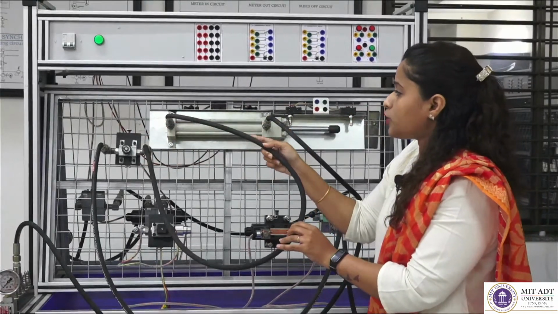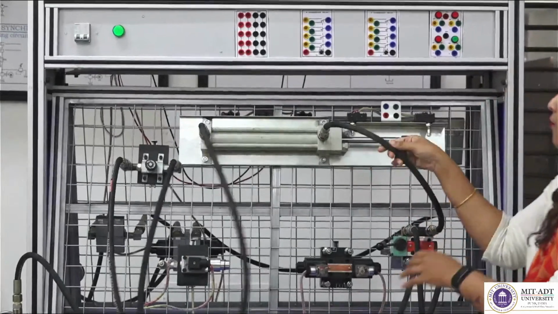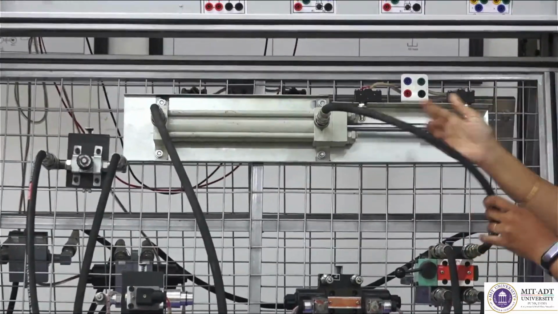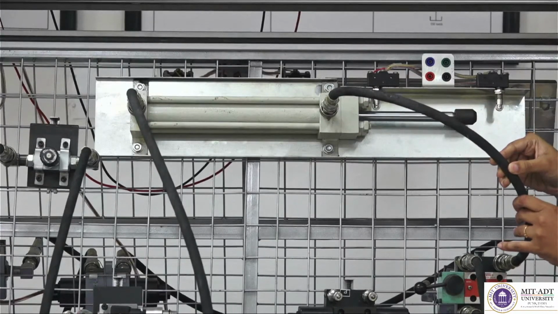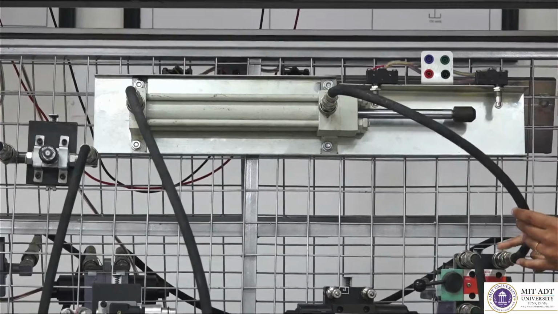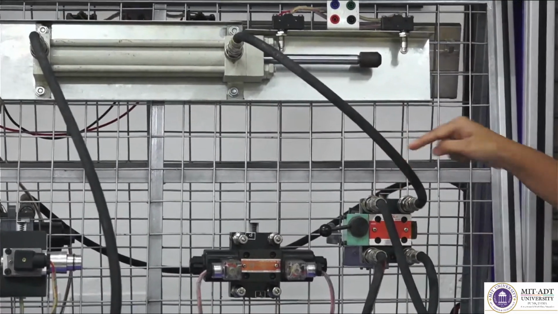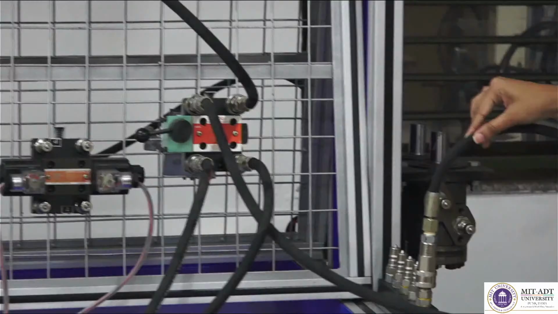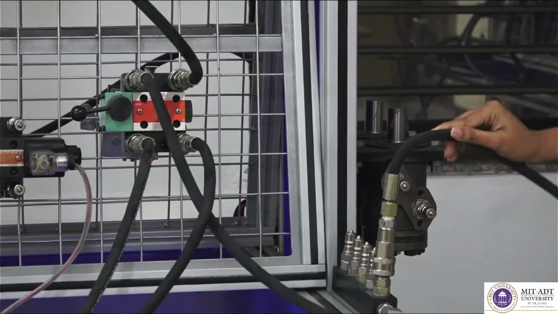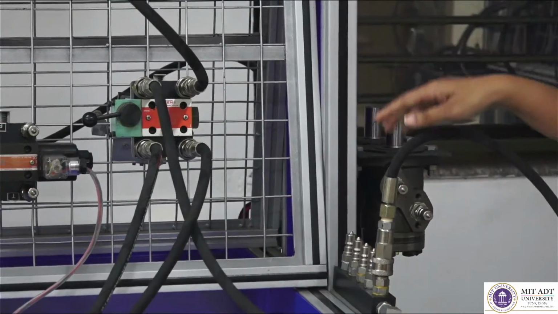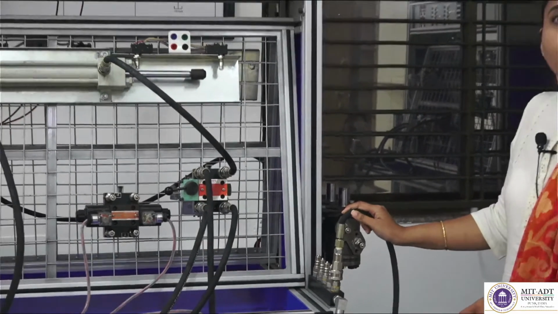Then, pressurized fluid will enter from this port, and when it is going to extend, at that time fluid is going to come out from this port of the cylinder and then it is going to go back towards the DCV, and from DCV it is going to go towards the tank port and then the circuit is going to be finished. Again it is ready for the new set of readings, right. So, this is how we call a hydraulic circuit a closed loop circuit.